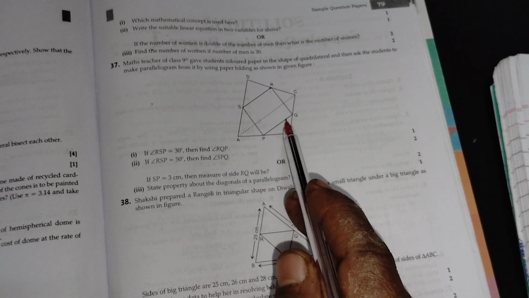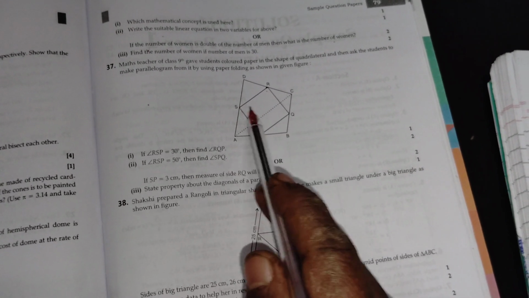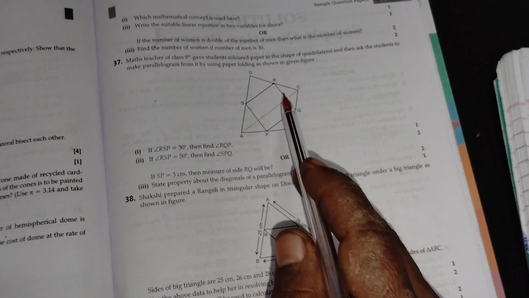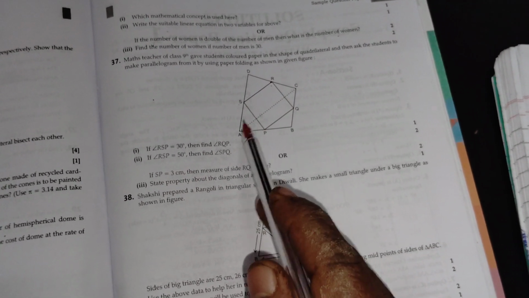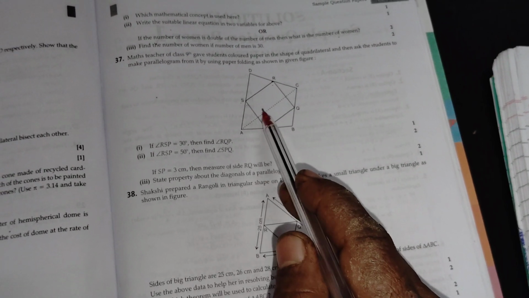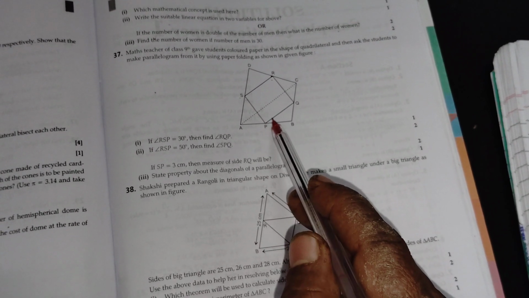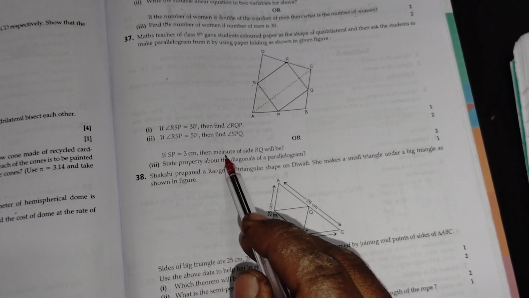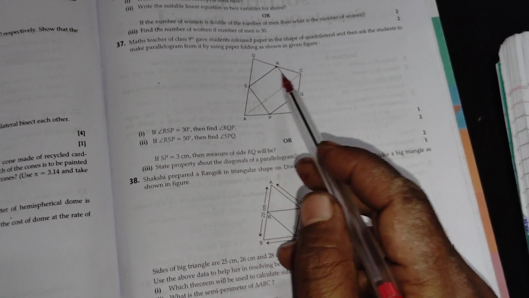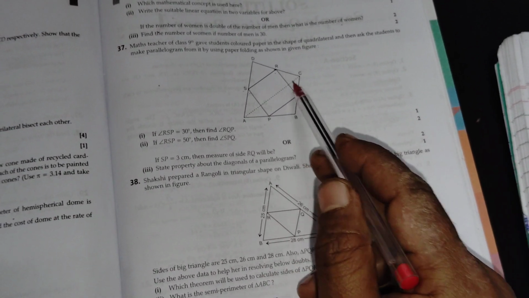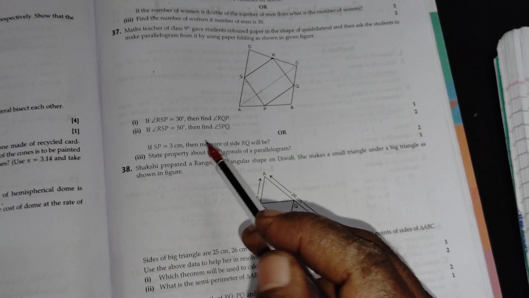So in this type of quadrilateral we always form a parallelogram. So RQP is also 30 degree. Now if RSP is 50 degree, then SPQ is 180 minus 50. It will give us 130 degree. If SP equal to 3 centimeter, the measure of RQ will be 3 centimeter because it is a parallelogram.